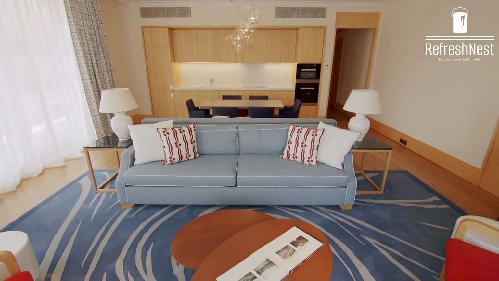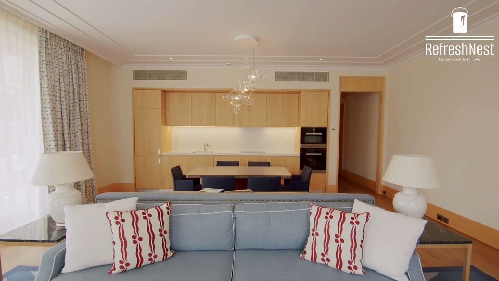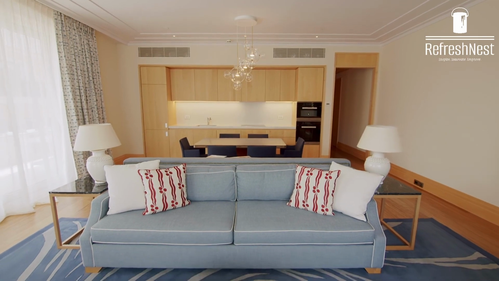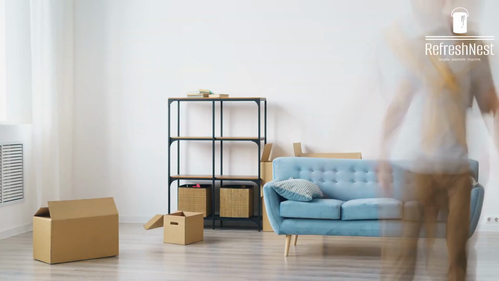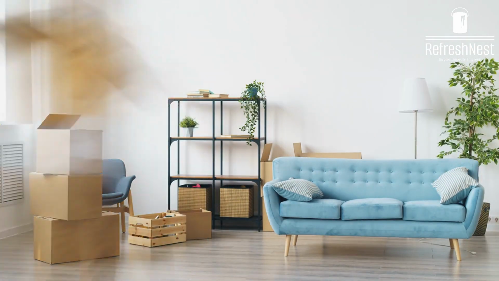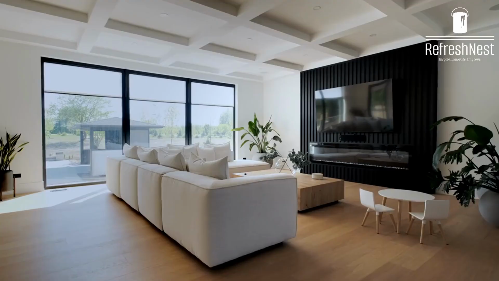Today, we're focusing on the living room and sharing 5 affordable ways to revamp your space without spending a fortune. Whether you're looking to update your furniture, add some new decor, or get creative with DIY projects, we've got you covered. Let's dive in.